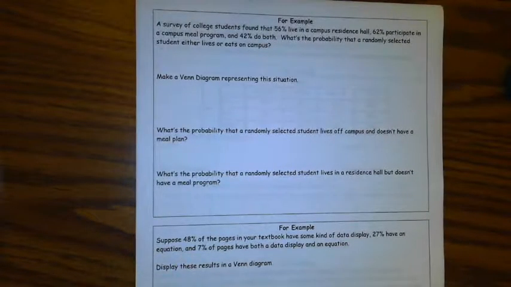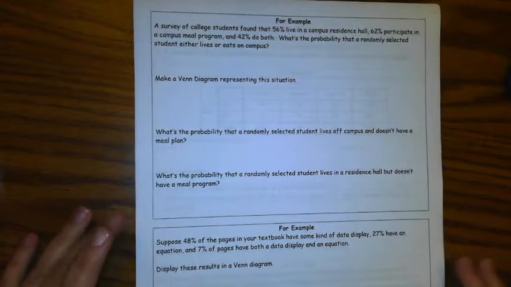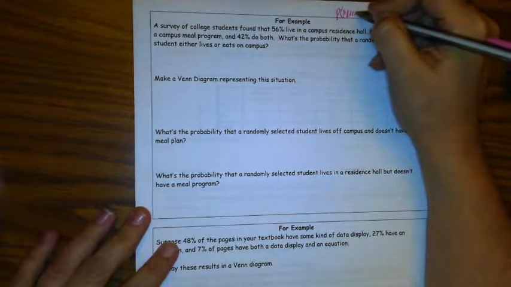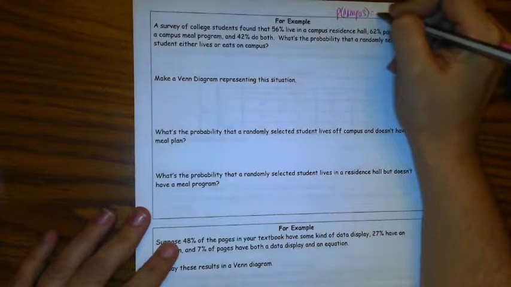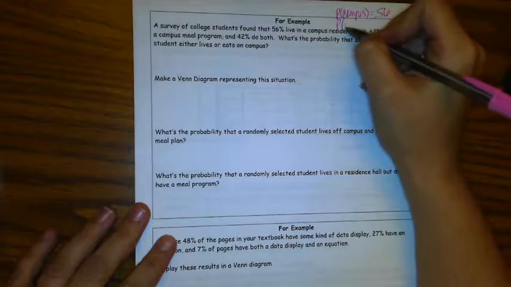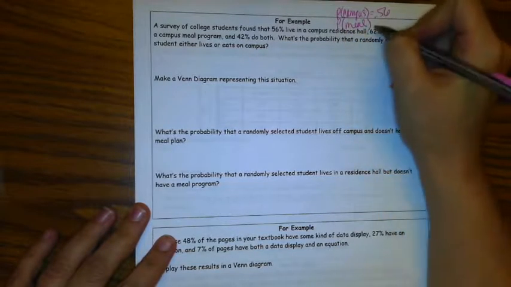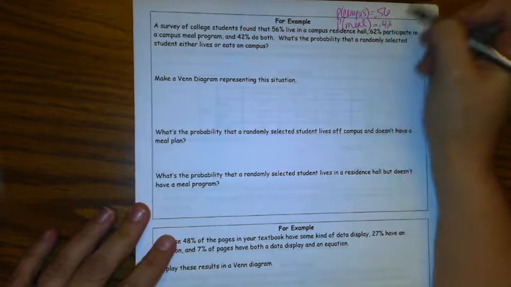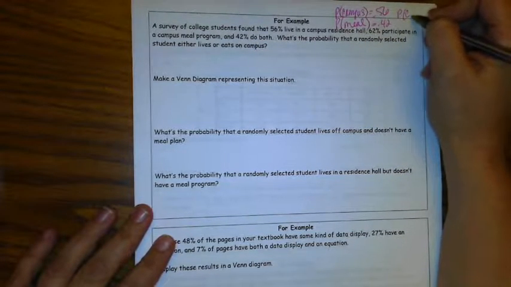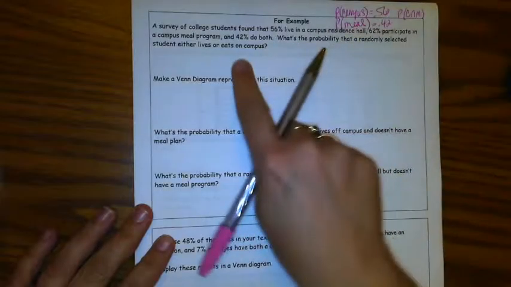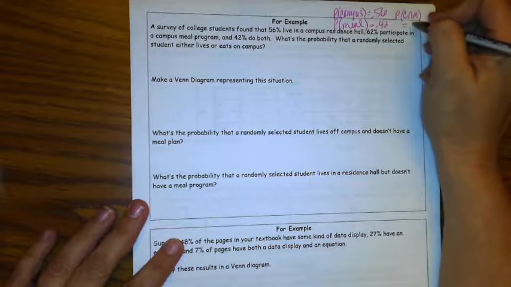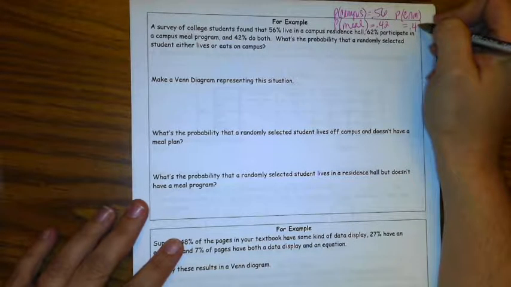All right, for example, a survey of college students found that 56% live on campus. So we'll call that campus is 0.56. 62% participate in a campus meal program, so we'll call it meal, 0.62. And then we're being told campus and meal, that says do both, so that's both of them, is 0.42.